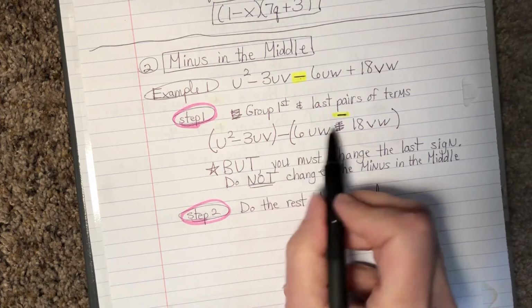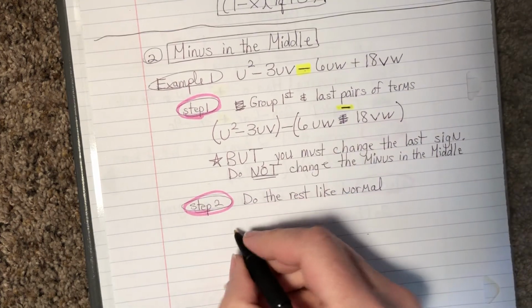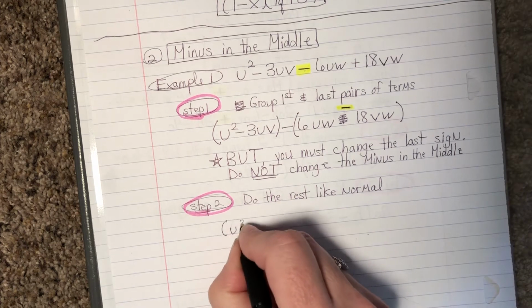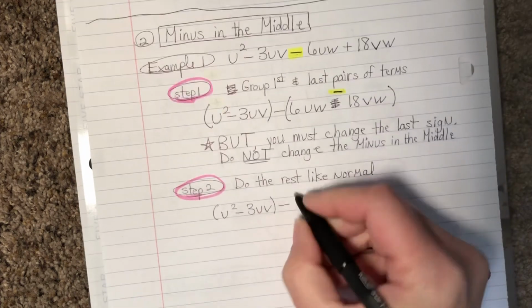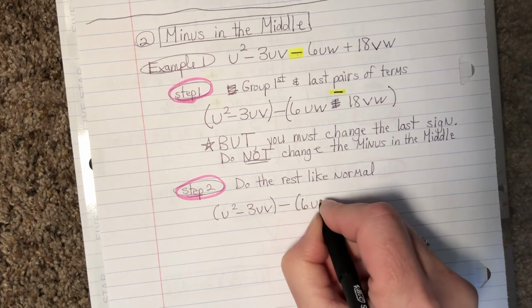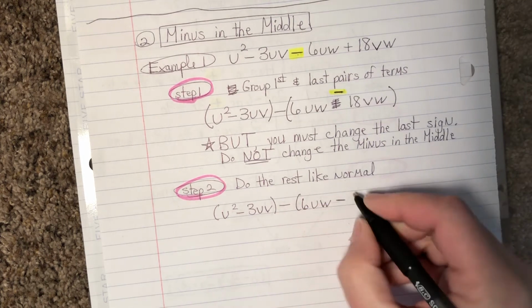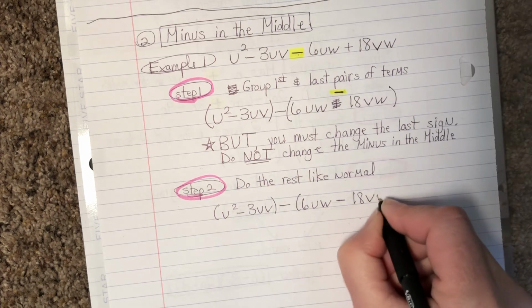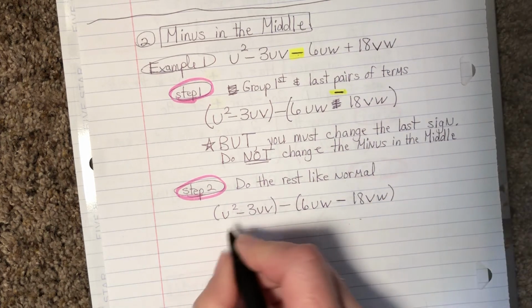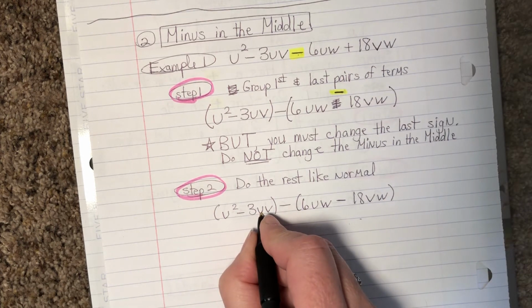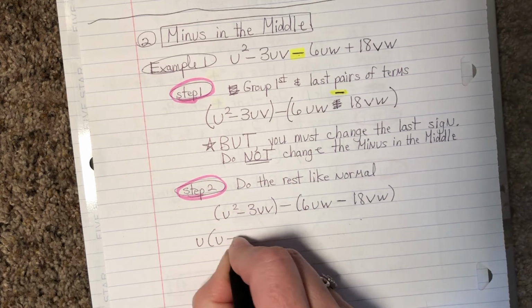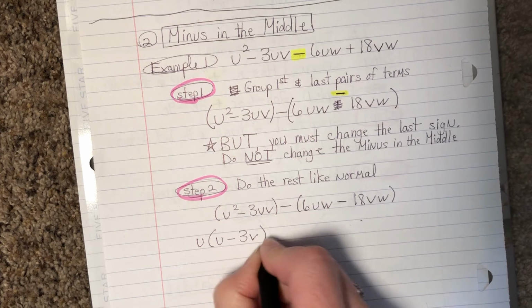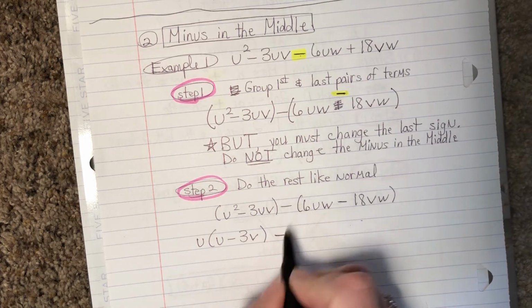Now I'm going to take my 2 pairs: u squared minus 3uv minus 6uw minus 18vw. I'm going to pull out a GCF, so there is a u in common. Pulling out a u, I get u minus 3v minus, because that's minus.